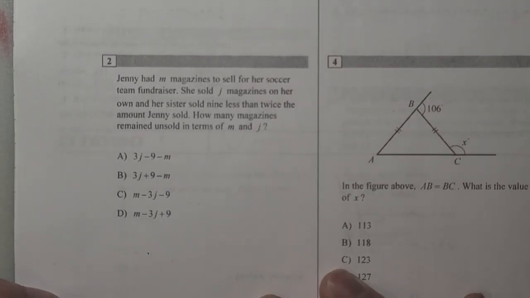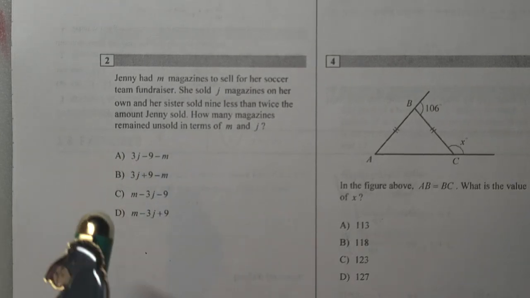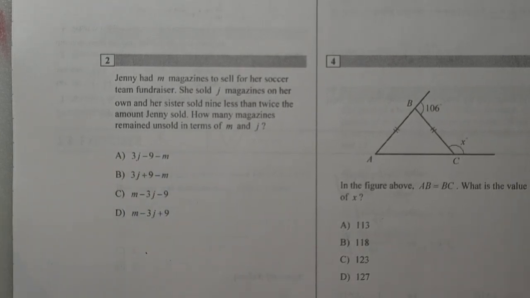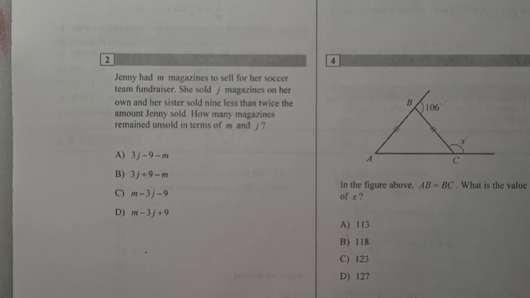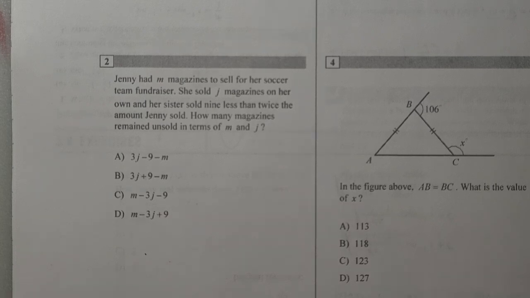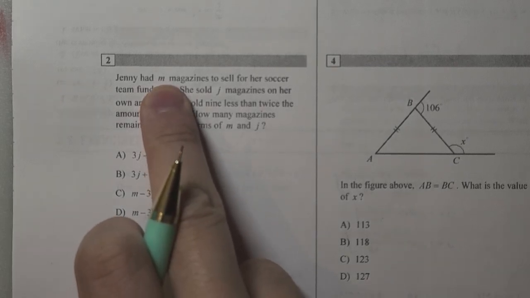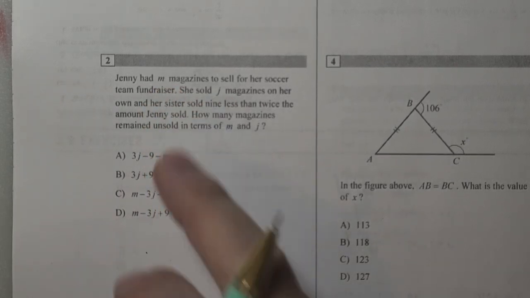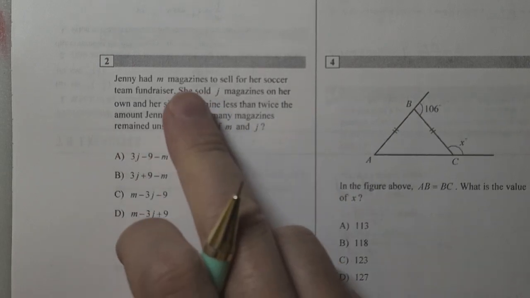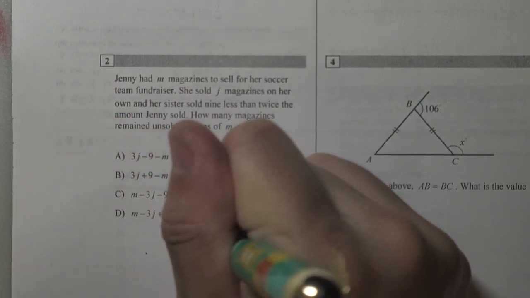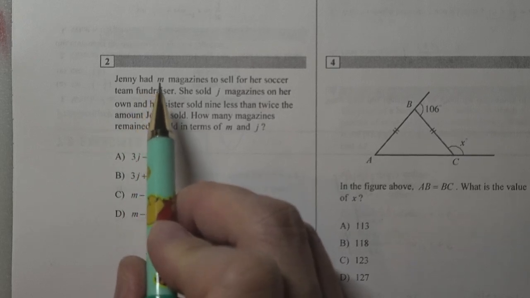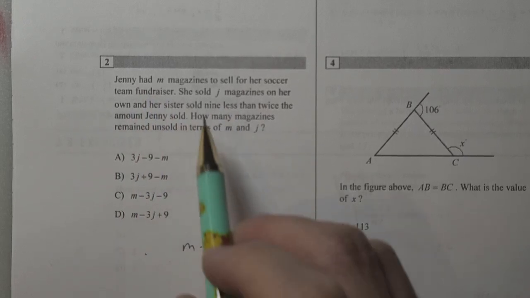Number 2, go ahead and pause it if you want to solve it before I solve it. This says Jenny had M magazines to sell for her soccer team fundraiser. She sold J magazines on her own, and her sister sold 9 less than twice the amount Jenny sold. How many magazines remain unsold in terms of M and J? She started with M magazines and then she sold J magazines. Immediately, just from Jenny herself, the number of magazines left is M minus J. She had initially M, she sold J, so M minus J is left.